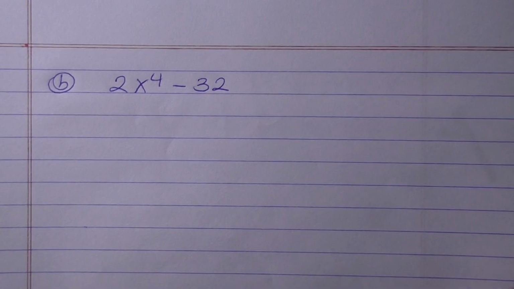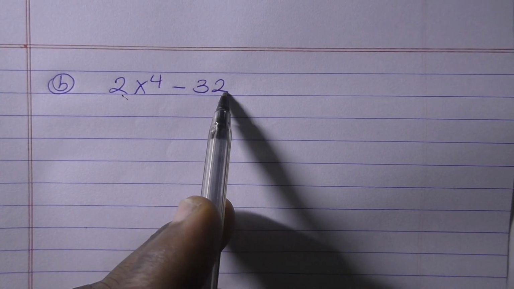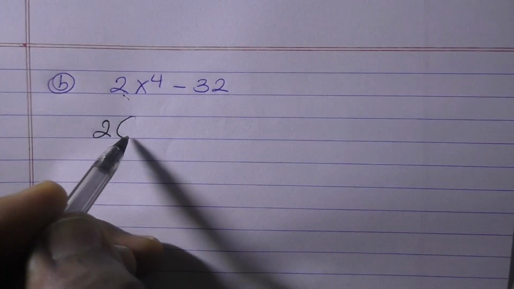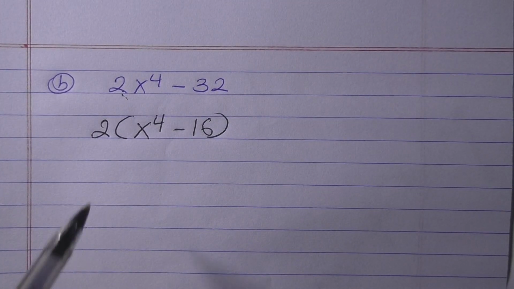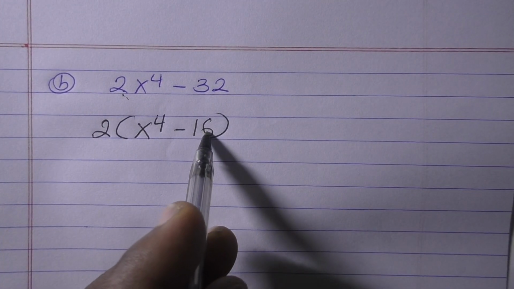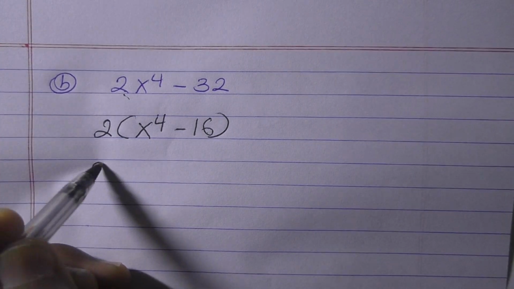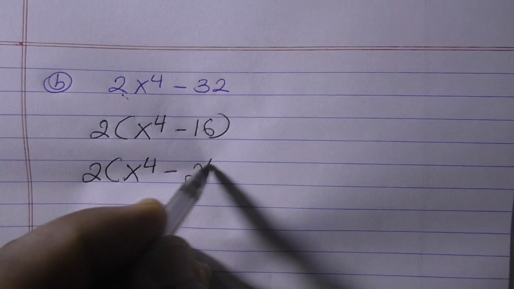Example 2, we have 2x power 4 minus 32. So the common factor here is a 2. We end up with x power 4 minus 16. So we are going to change 16 into a power 4. That is to say, we shall have 2 into x power 4 minus 2 power 4.